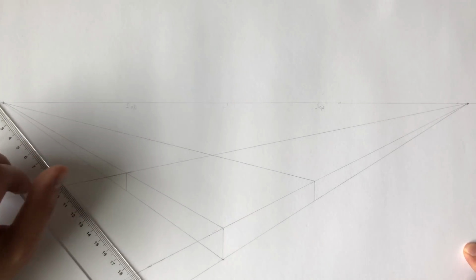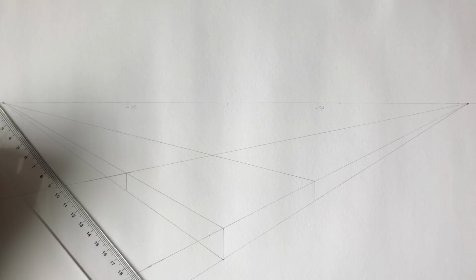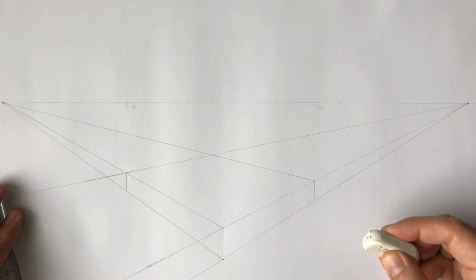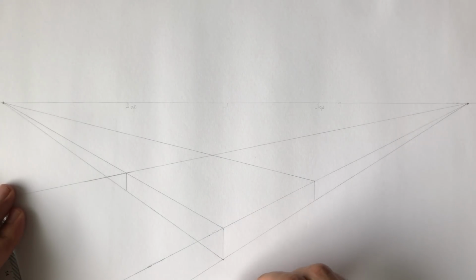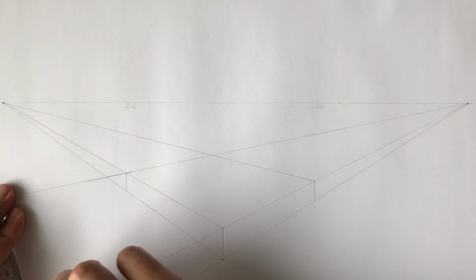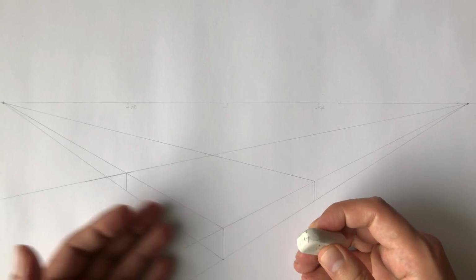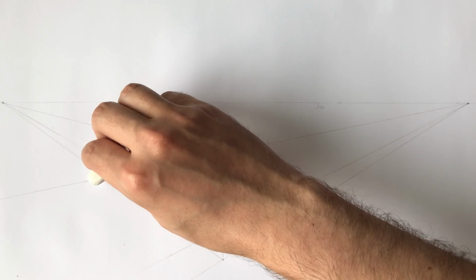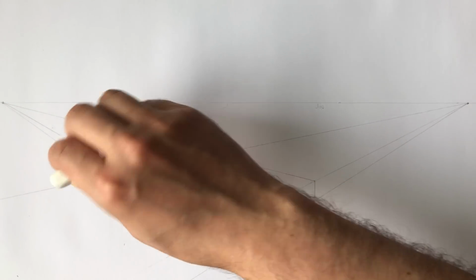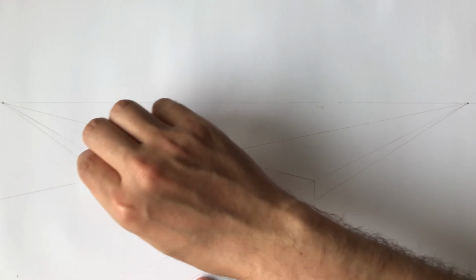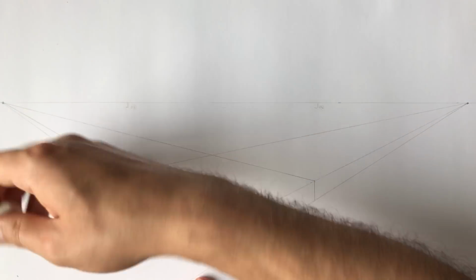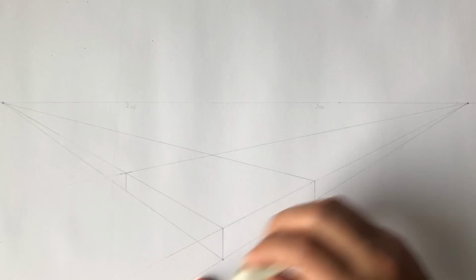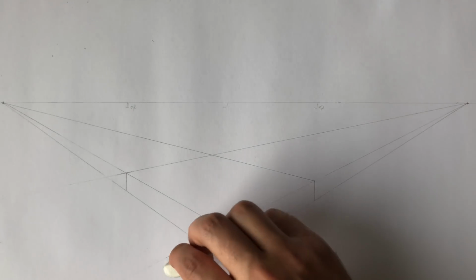So what we need to do is, just to show you how it looks like.